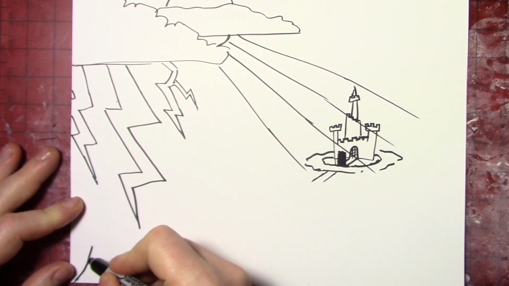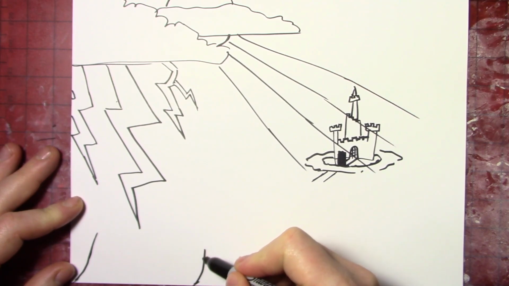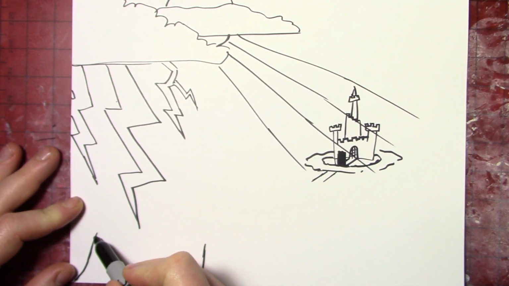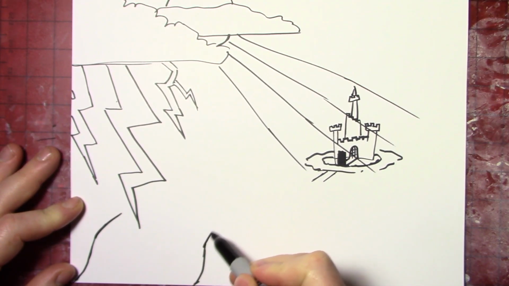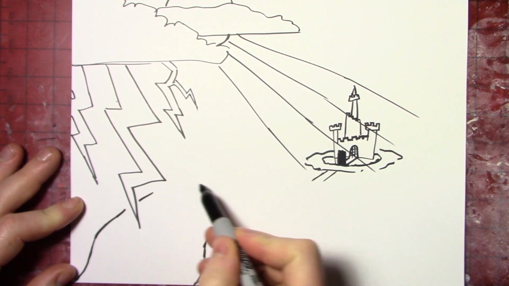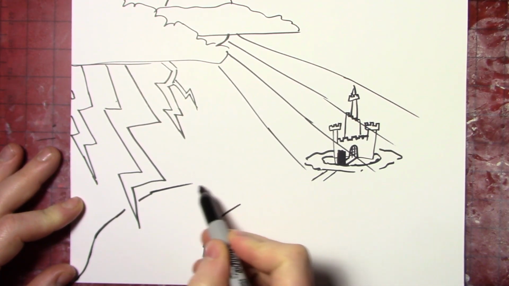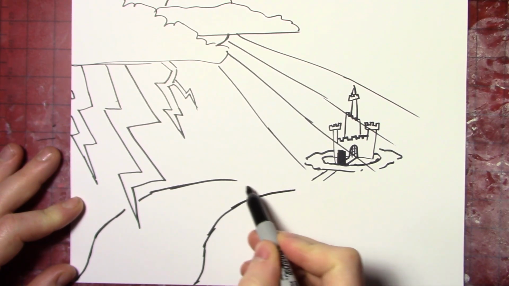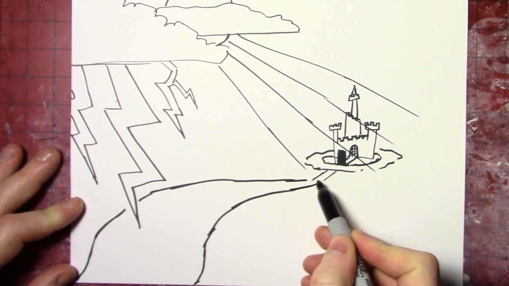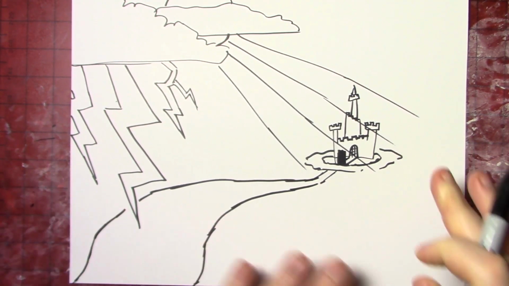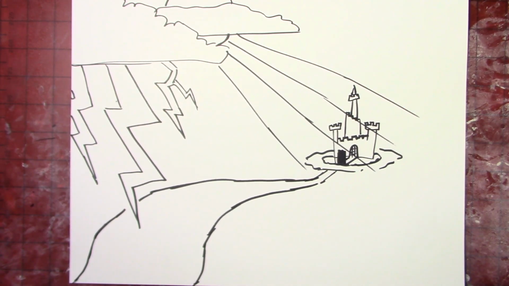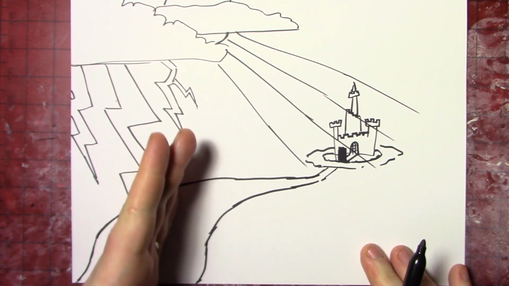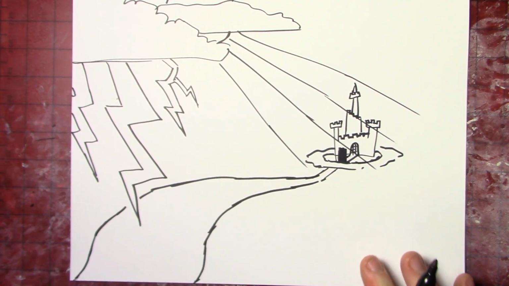So we're going to pull the path upwards and then flatten it off and smooth it off as it goes towards the castle. Okay, so our path goes up towards the storm, then towards the castle.